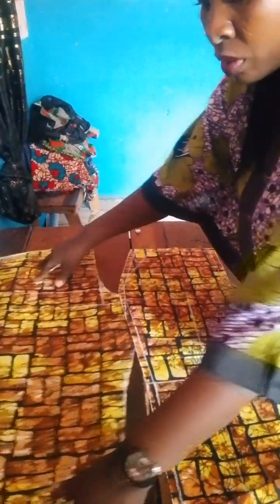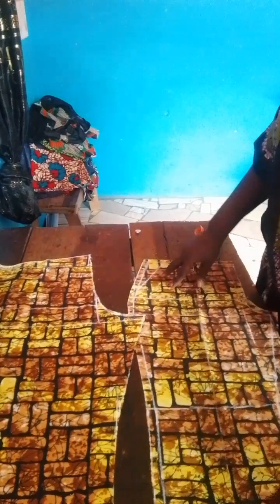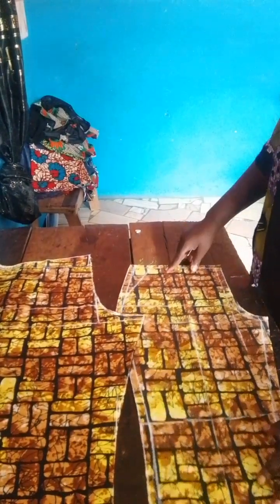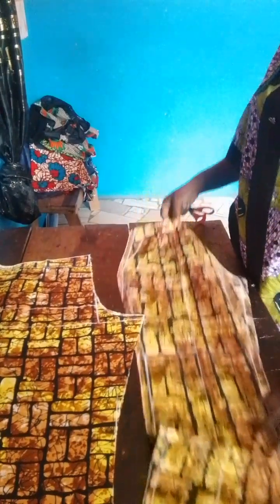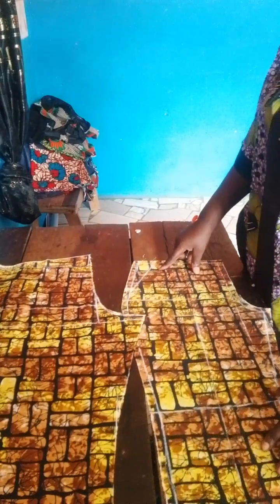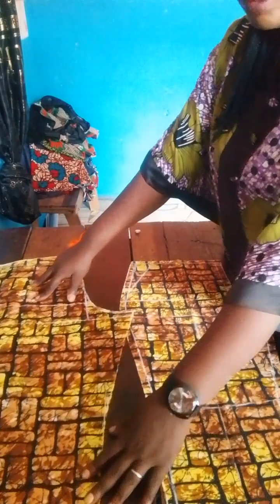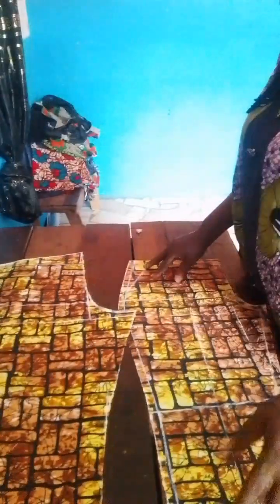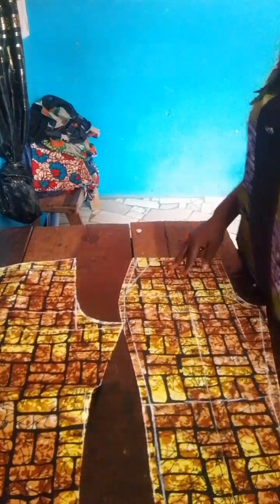So this is the outcome of the back. And this is also the outcome of the front. You can see the back crotch, how curved it is. You can see the front crotch. They are not the same at all. You can see how perfectly the thing turns out to be. When I'm done with this, I will attach the picture of the pants to this video.